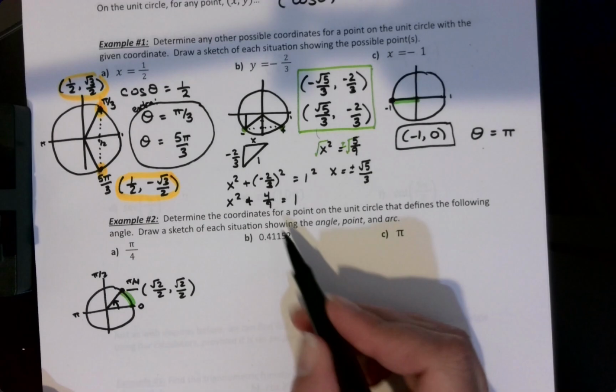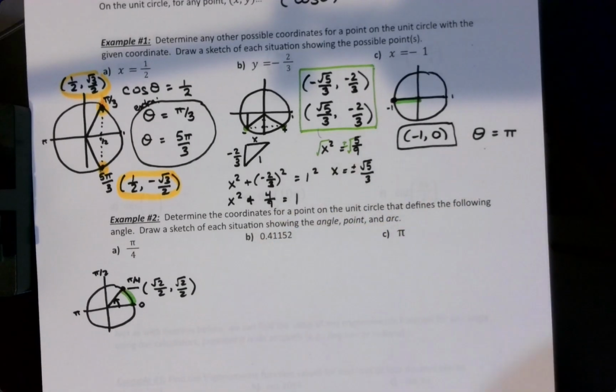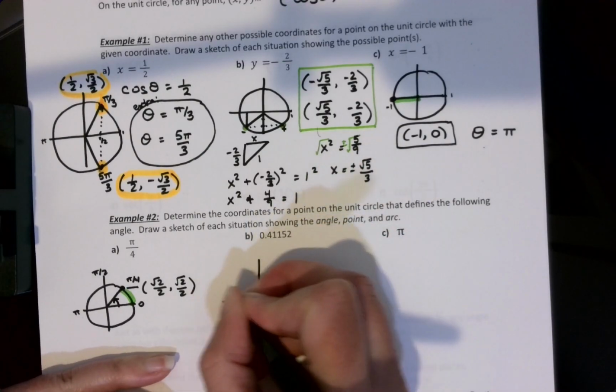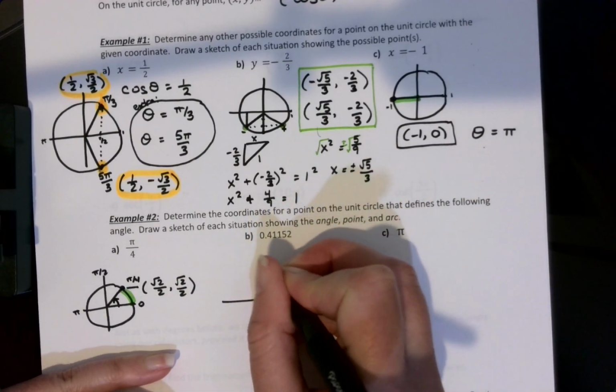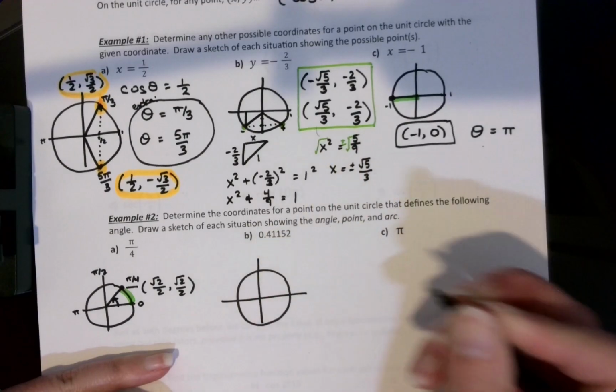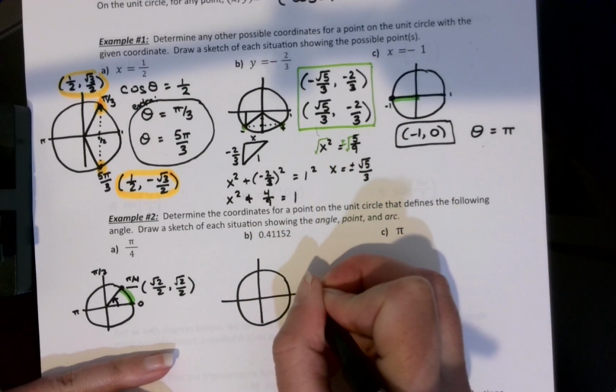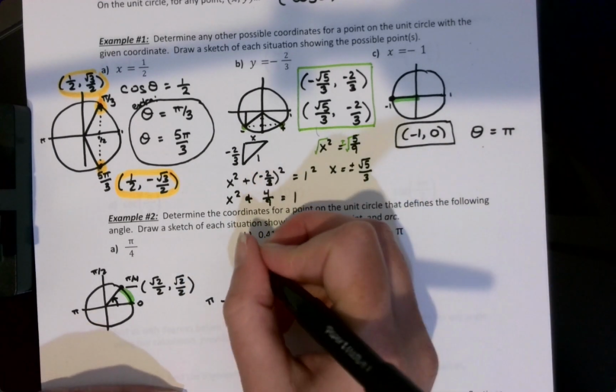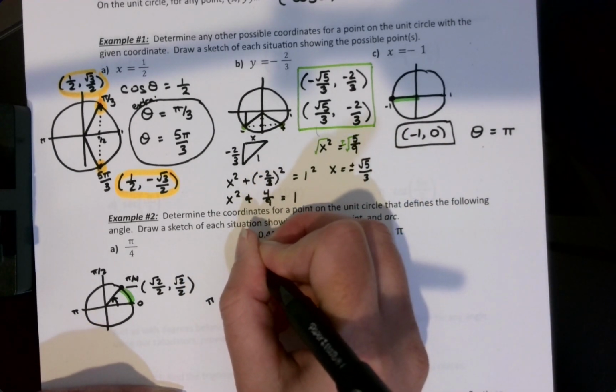I'm not going to know the ordered pair for this one, but let's go ahead and make a drawing. Okay, so again, we're just starting with a circle, and on this circle, we'd have the angle 0. This would be the angle pi, and this would be the angle pi halves.